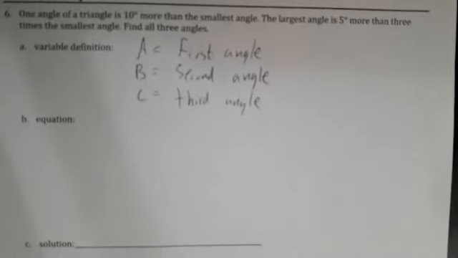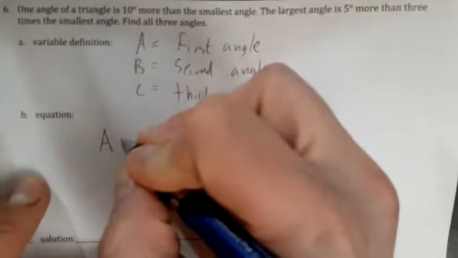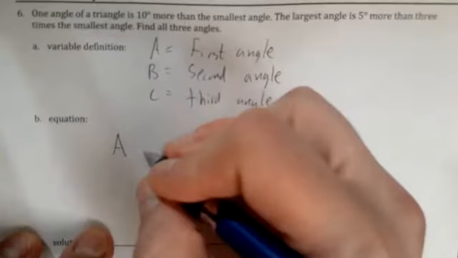One angle of a triangle is 10 degrees more than the smallest angle. So I haven't really defined which one's the smallest, which one's the largest. But I think if I start doing that now, so one angle, let's do the first angle, is 10 degrees more than the smallest angle. So we want to say this is 10 degrees more than the second angle. Sounds like a good one.